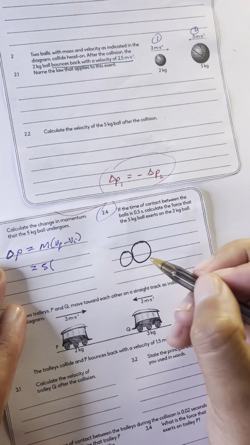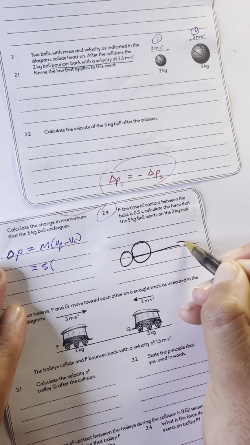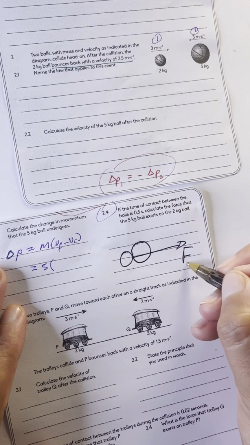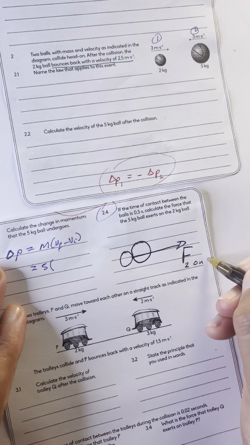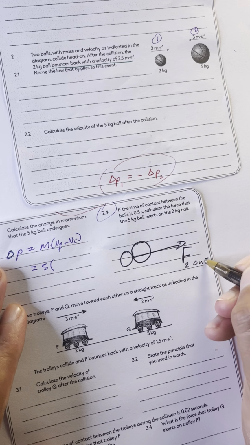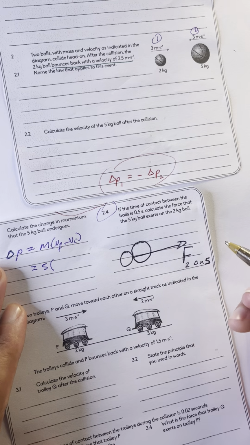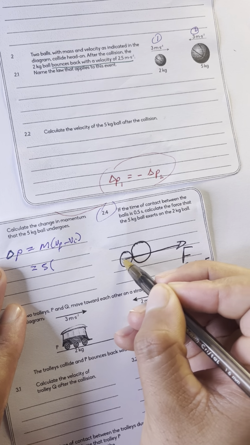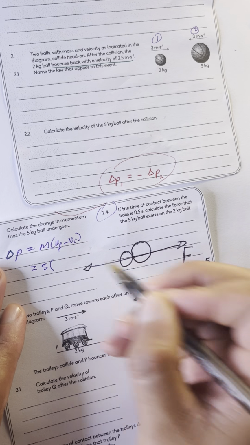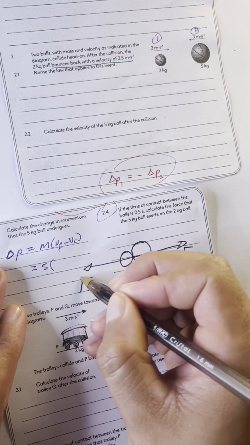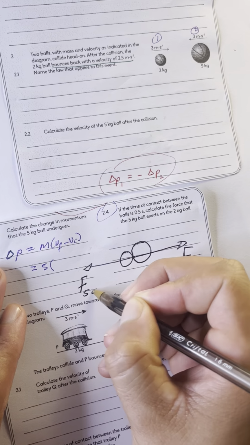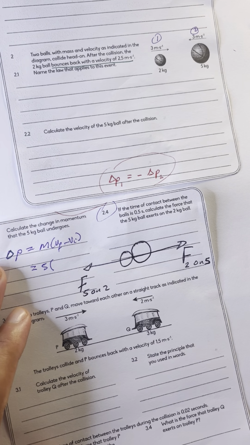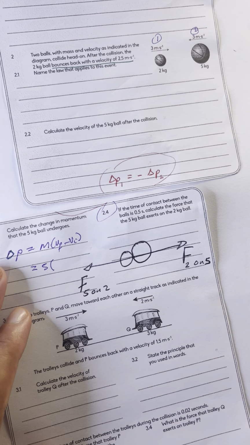The 2 kilogram ball is pushing the 5 that direction, so this is a force of 2 on 5. But Newton's third law says that at the same time this one will be pushing the smaller ball to the left, so this will be the force of 5 on 2. The forces are equal but in opposite direction.